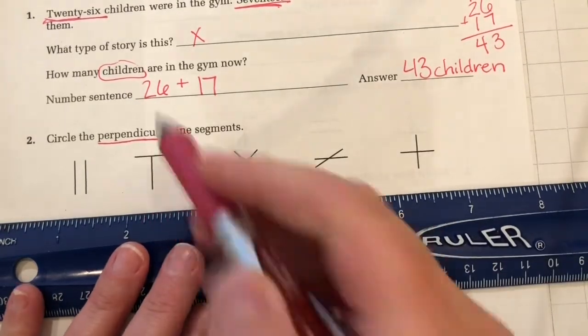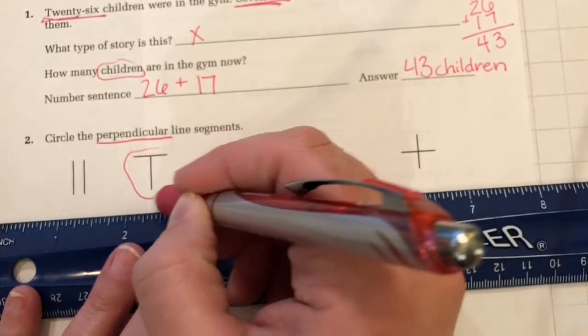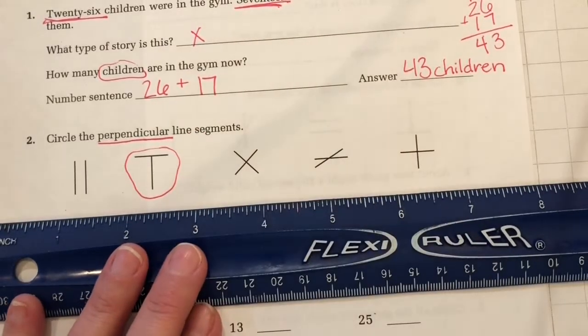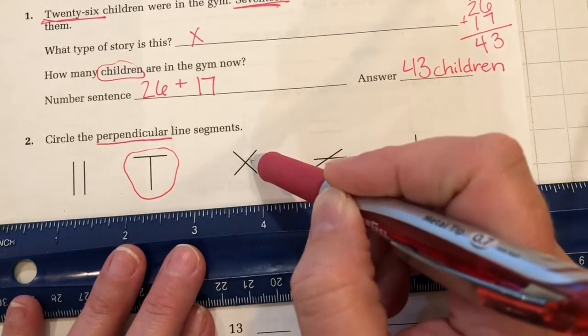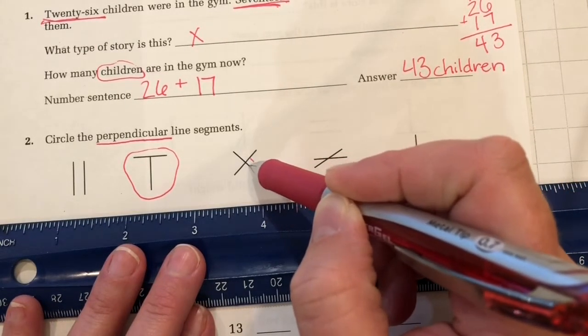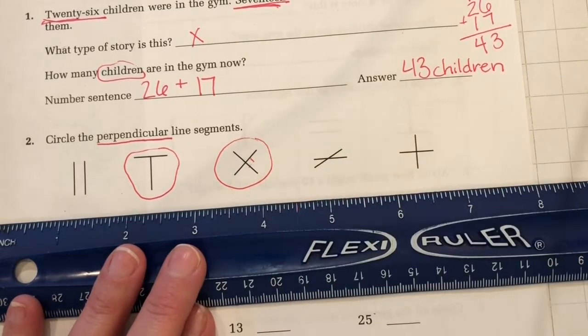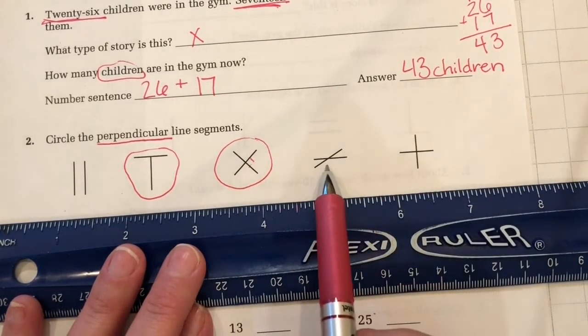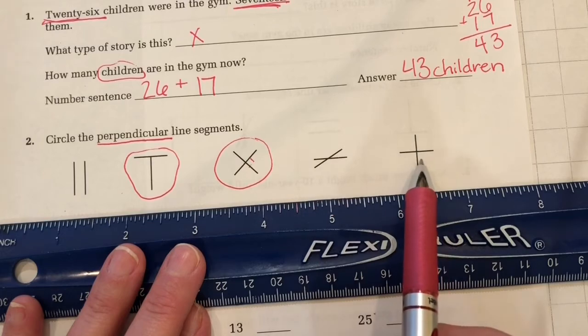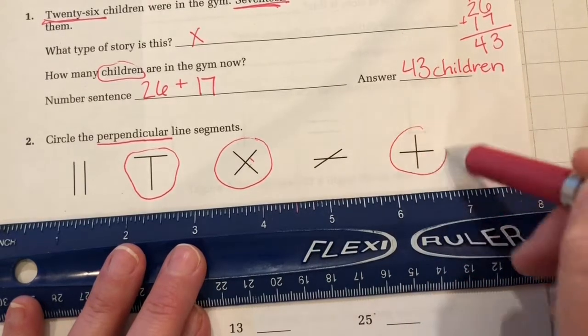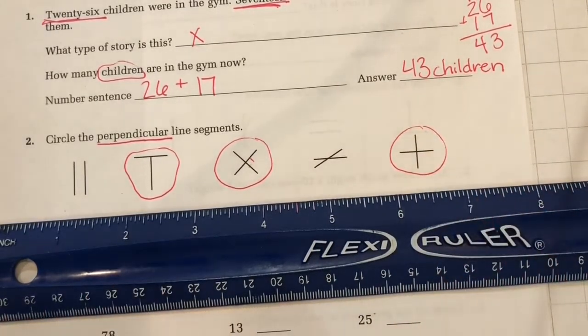We've got right angles where these cross, so that one is going to be perpendicular lines. This one, they do cross, but they're not square angles, are they? They don't come to a T or a plus sign like this one. This one is also perpendicular.